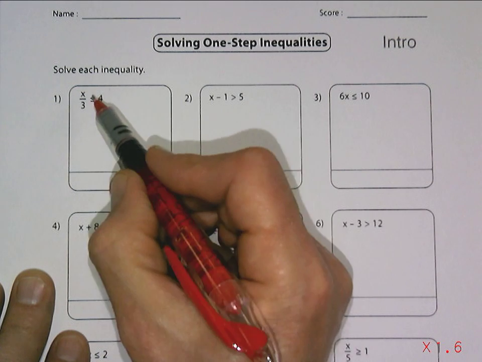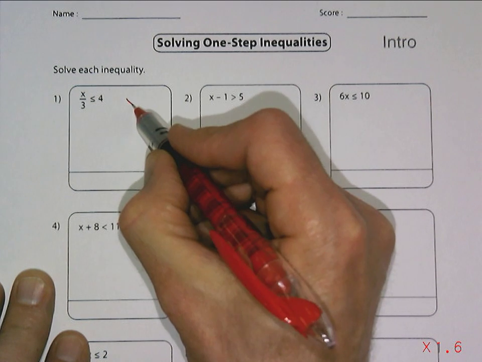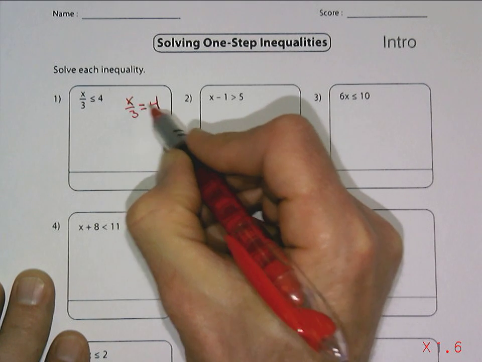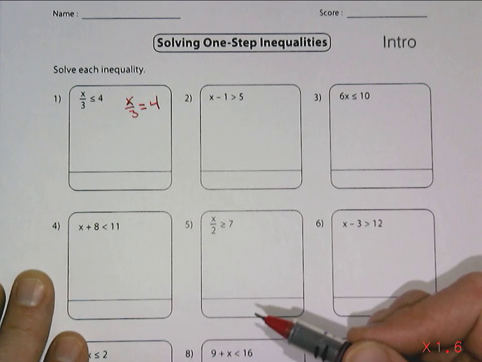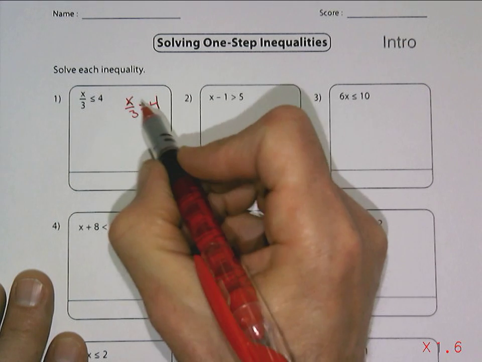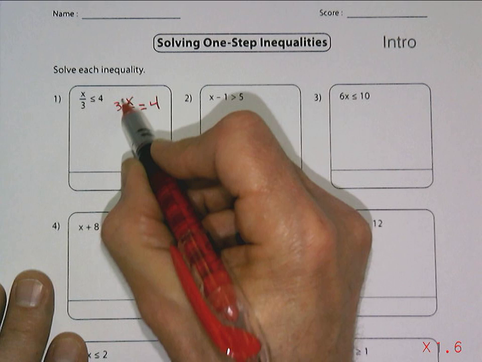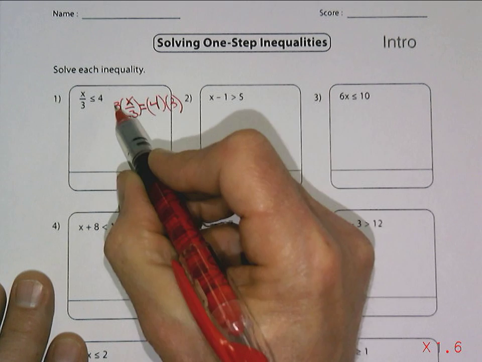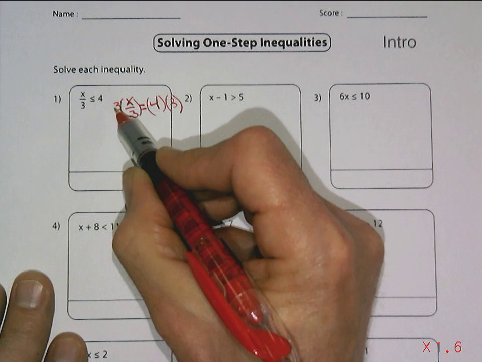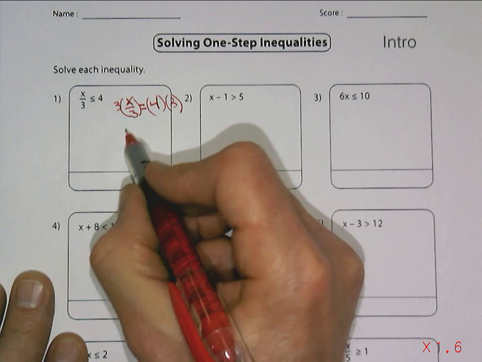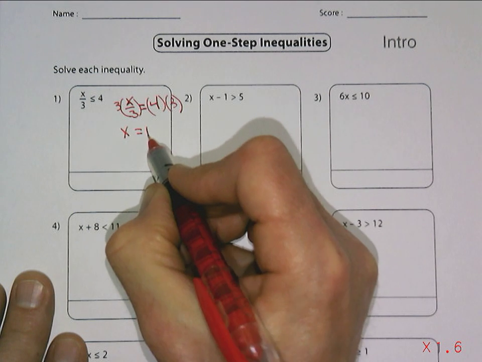So if I were to think of this as if it were just x over 3 is equal to 4, then I would solve it just like I would solve an equation. Since this is division, I would multiply both sides by 3. And so the 3's would cancel or divide out and make 1x, or x is equal to 12.